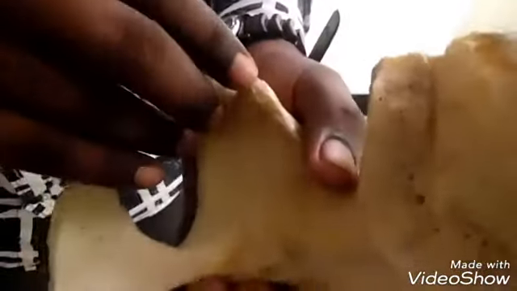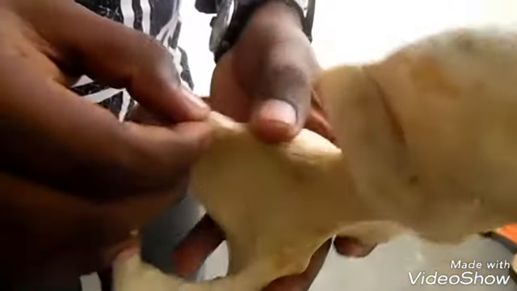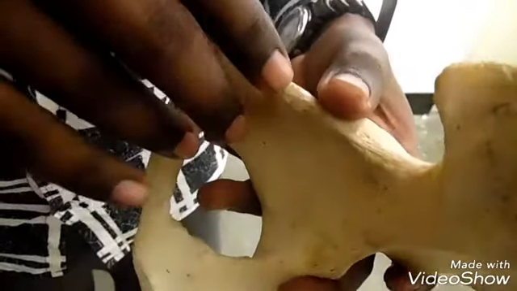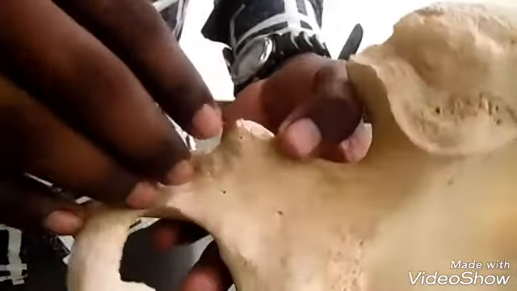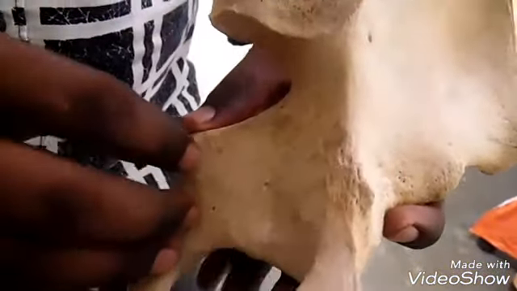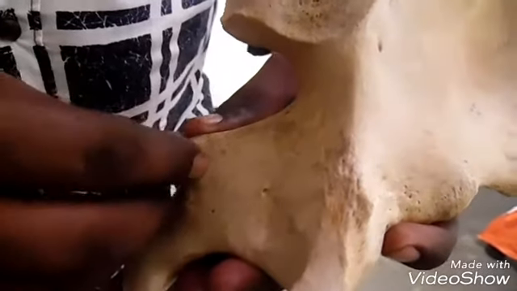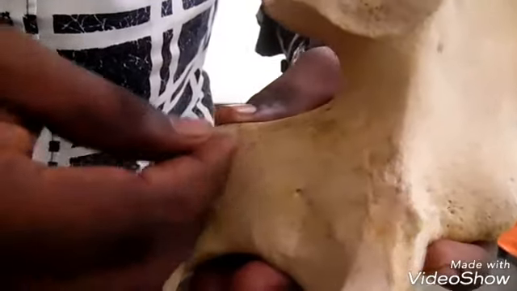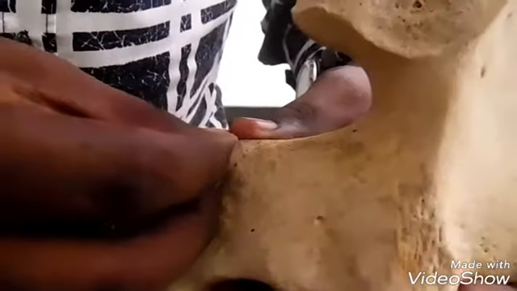Now let's discuss the ischial spine and its attachments. The tip of the ischial spine gives attachment to the sacrospinous ligament, anteriorly there is attachment to the levator ani muscle, and posterior to that there is attachment to the coccygeus muscle.